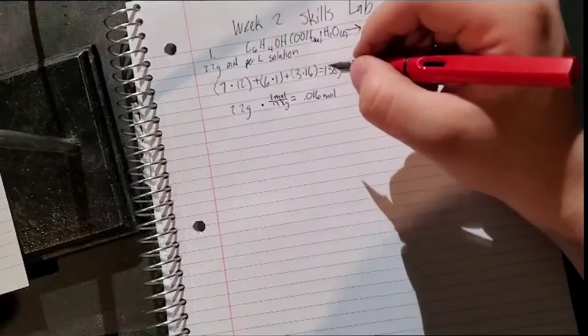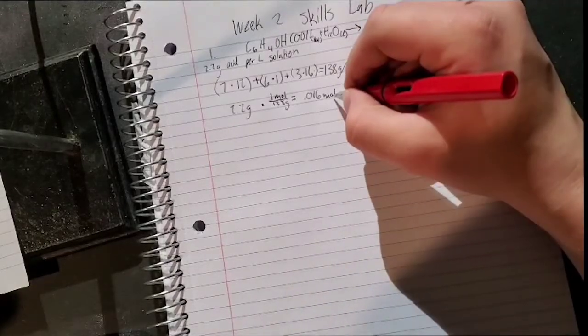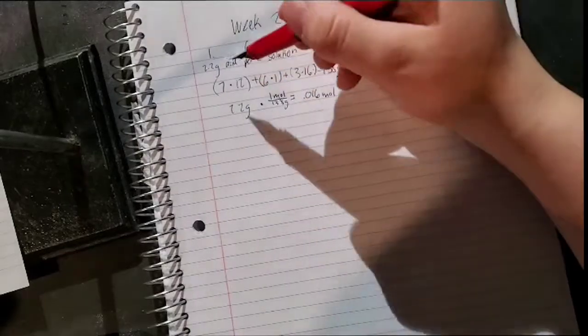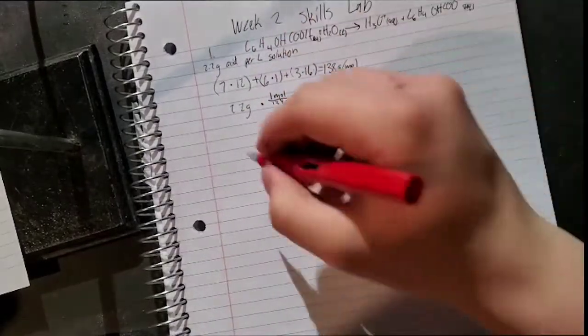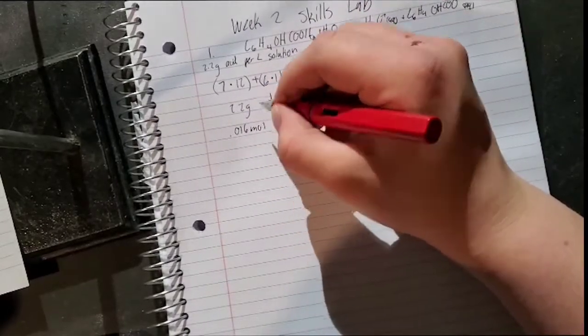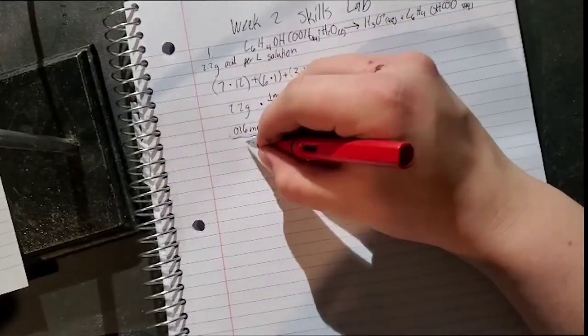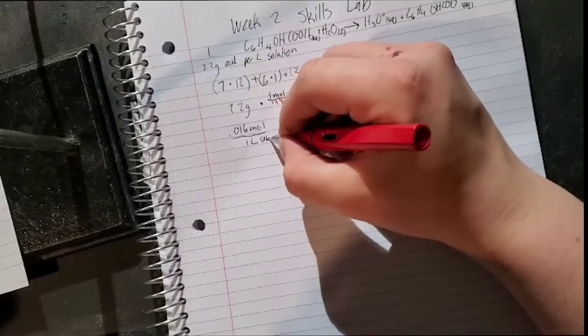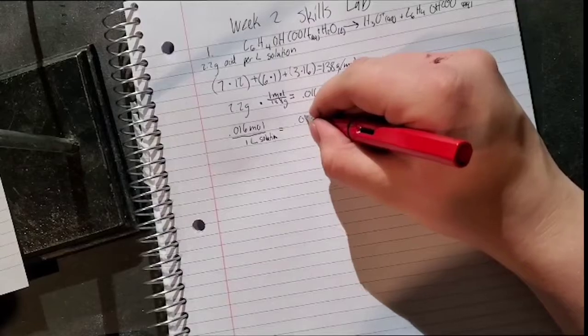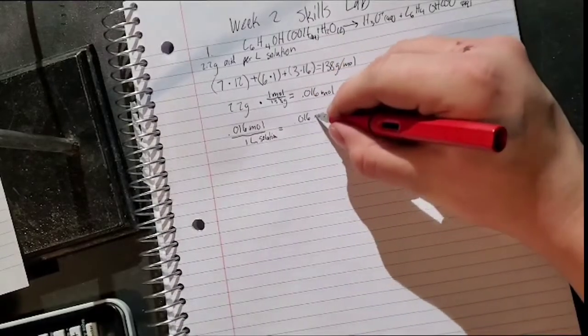So in order to convert this to molarity, we're going to have to consider the volume of solution. So it says 2.2 grams of acid per liter of solution. So it's really easy. We just have 0.016 moles per 1 liter of solution, which is going to equal 0.016 molarity.